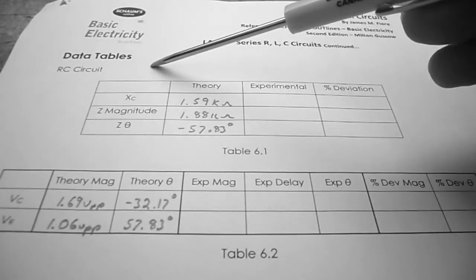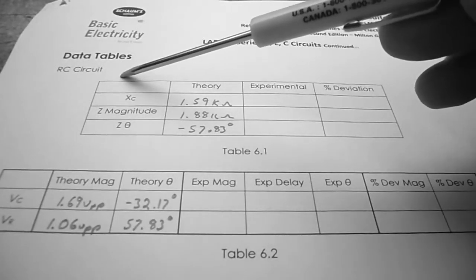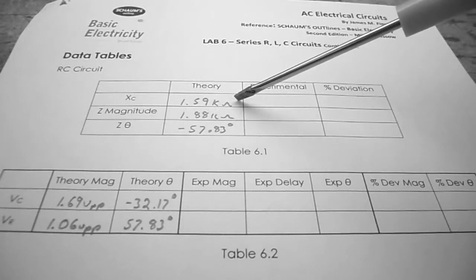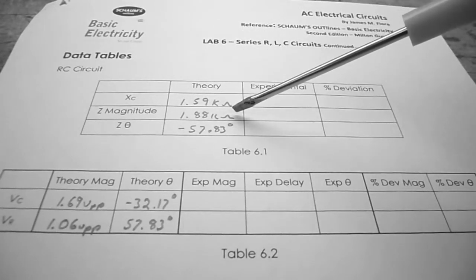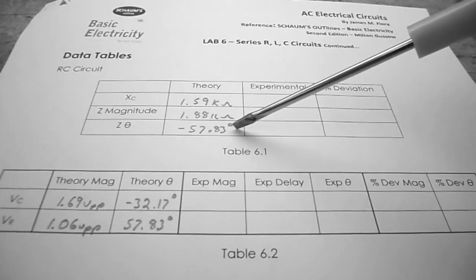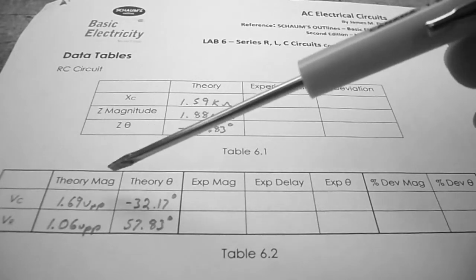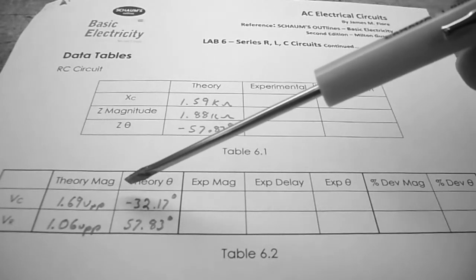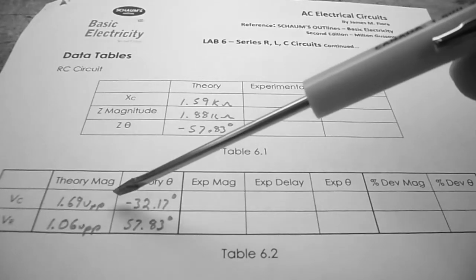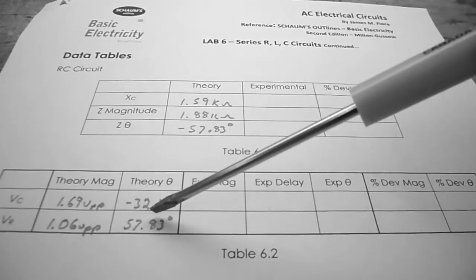So under data tables for RC circuits, I've filled in my values for XC, the Z magnitude, the Z phase angle, VC magnitude and phase angle, VR magnitude and phase angle.